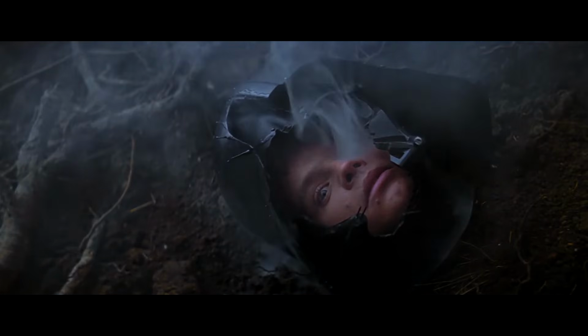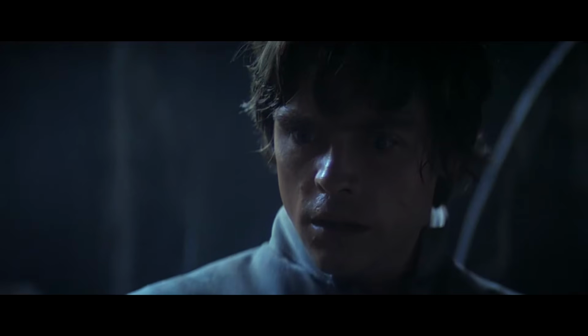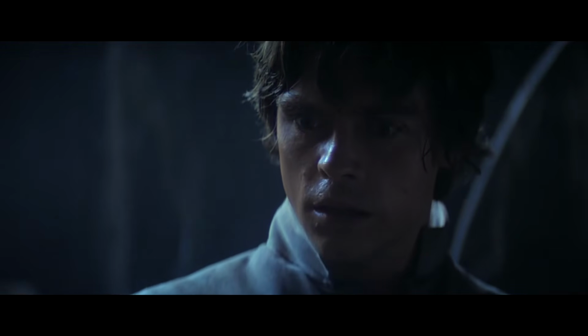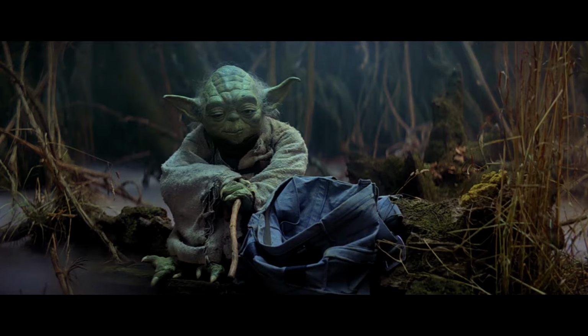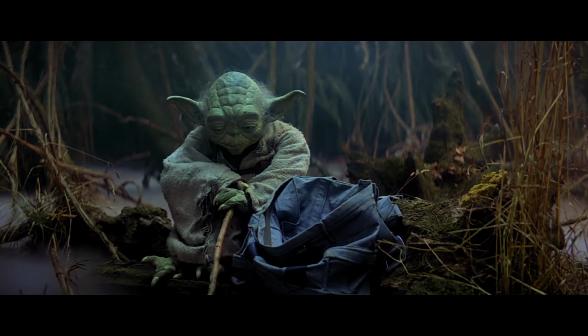Part of becoming whole is entering into the shadow, entering into the opposite, and incorporating it into yourself. This is what defeating the villain is about.